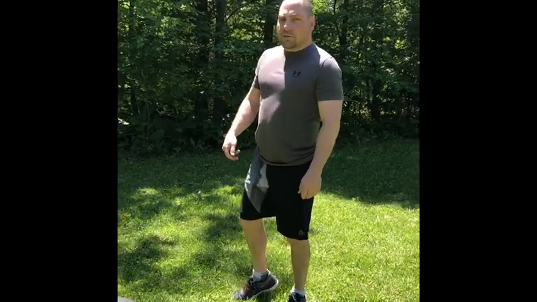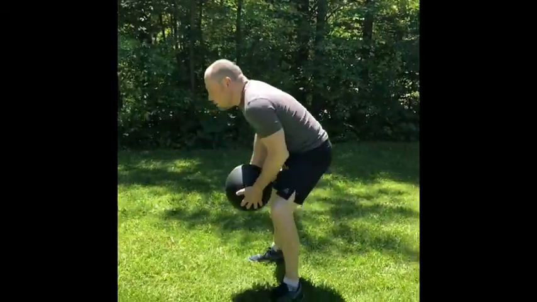Okay, example number 2, I'm going to do a sprint in between each of the tosses rather than repeating the toss every single time. So that's going to look something like this. Toss.